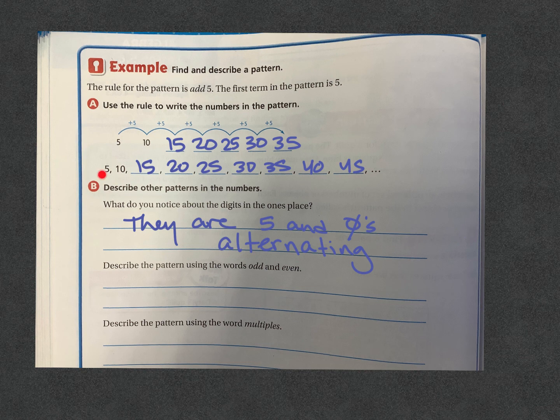So I have a 5, that's odd, and a 0, even. Odd, even, odd, even, odd, even, odd, even. So we're alternating from odd to even, back and forth.